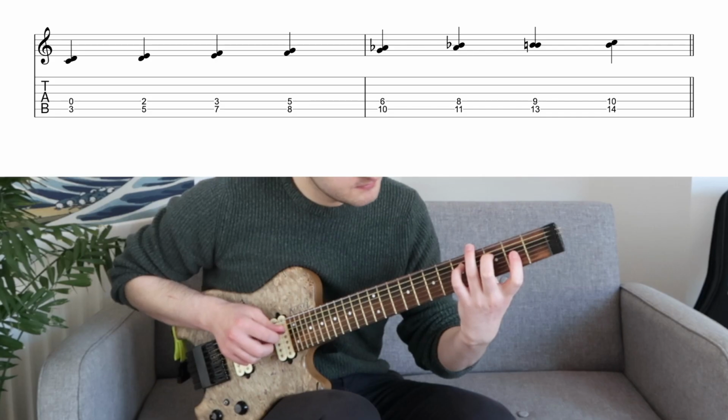Next up is the seconds, which we know don't sound good, but we can use them as a tension and release them to other intervals of the chord scale. So let's start with seconds.